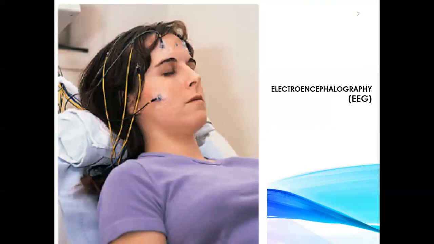EEG, or electroencephalography. This is a study where multiple electrodes are placed on the head with paste. Sometimes we place a stockinette or some kind of hosiery over the head of the patient. The patient can sleep through this test. The patient can also have it done when they're awake. We're looking for electrical activity in the brain that may be abnormal or concerning. Epilepsy and such can be diagnosed with an EEG.